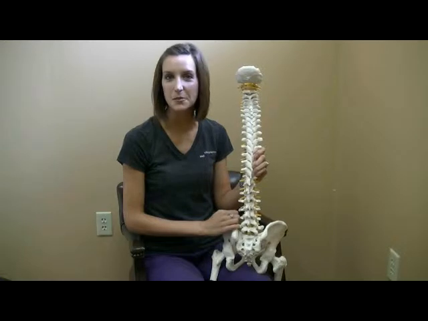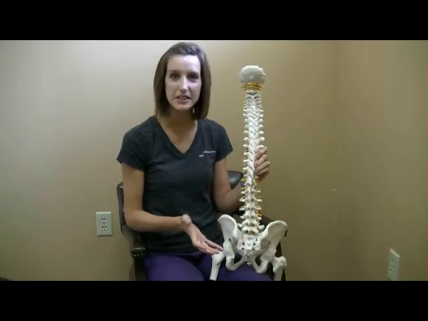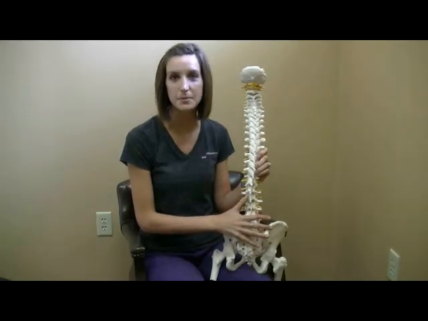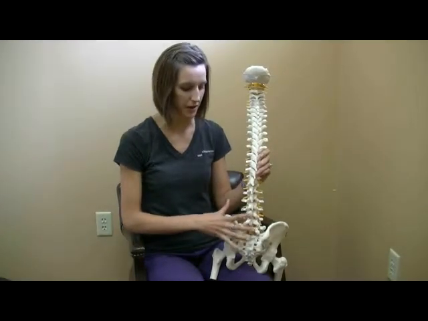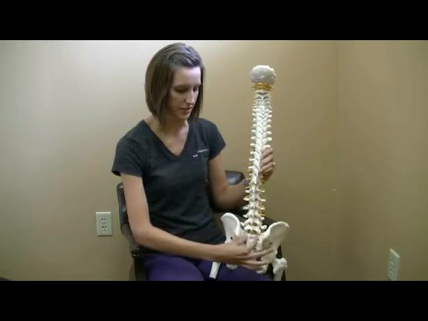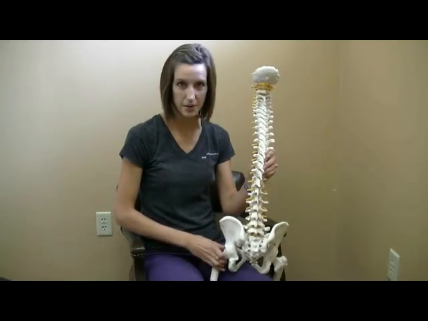I wanted to take a moment to tell you a little bit about common conditions we see in the low back and hips and how that can correlate to x-ray findings. So here we have a model of the low back, pelvis, sacrum, and the hips as they come in.